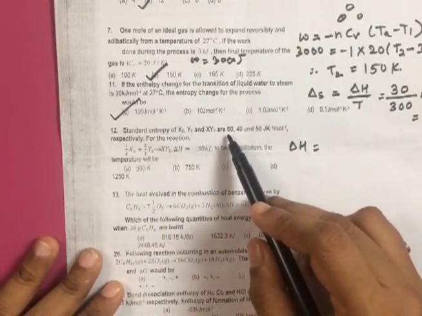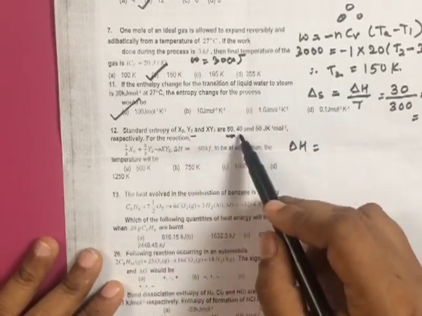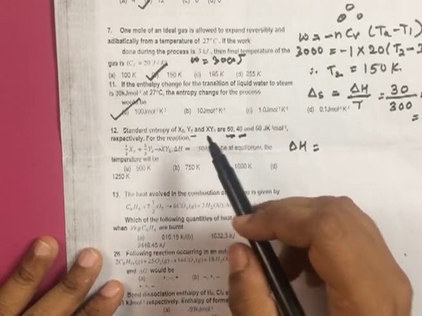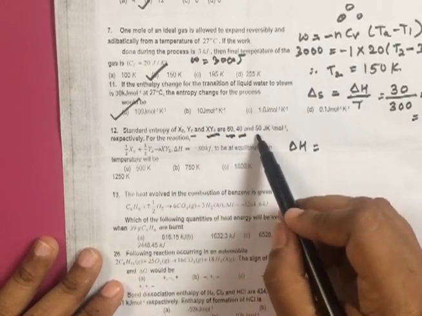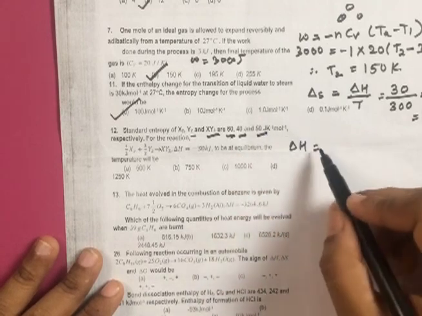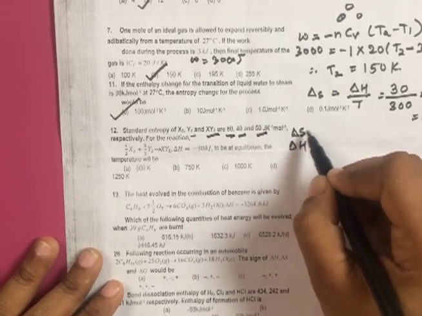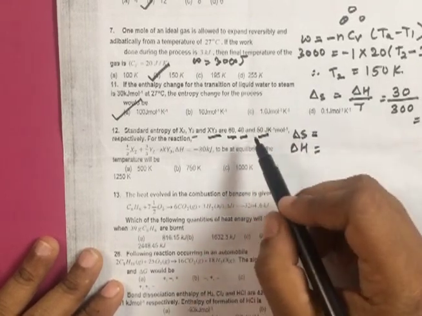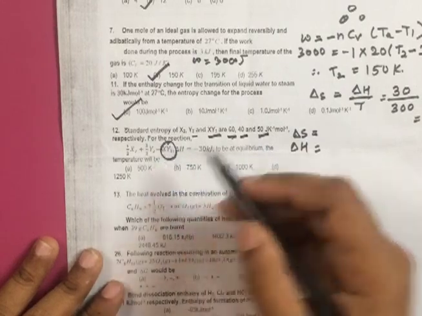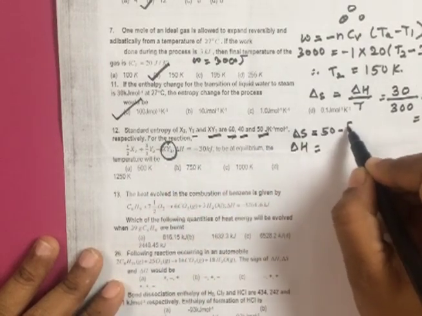So first of all, delta H of this reaction will be equal to... Now, this is in the case of the entropies. This is related to X2, entropy given is 60, Y2 given is 40, and in case of XY3 it is given 50.